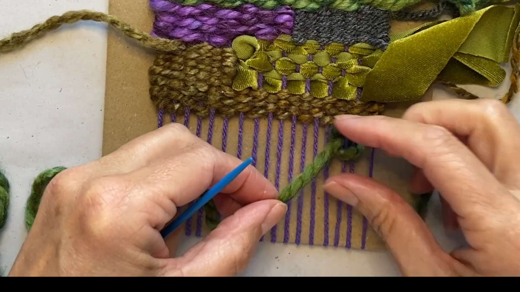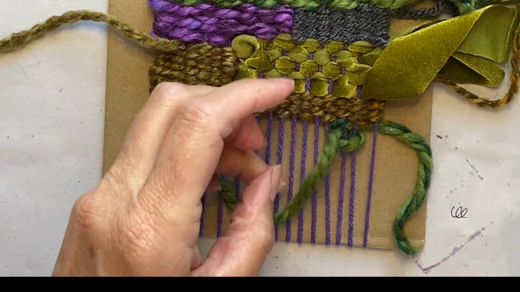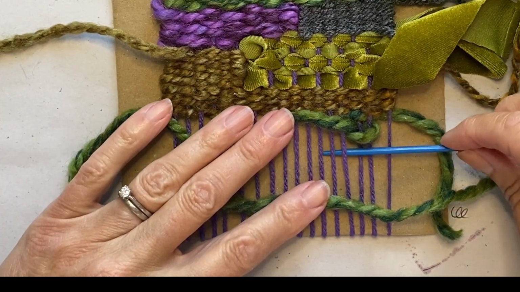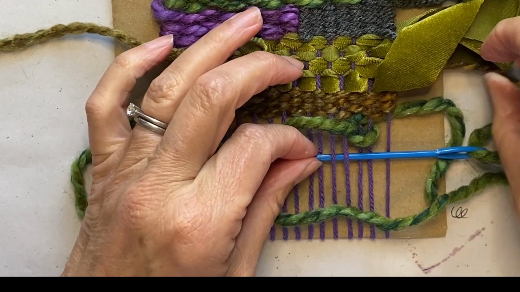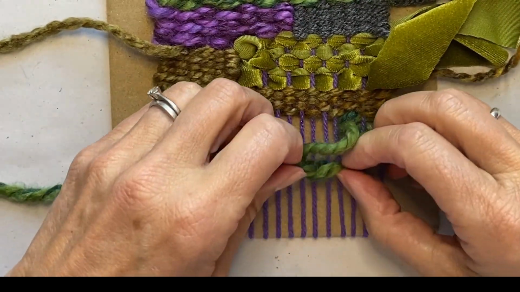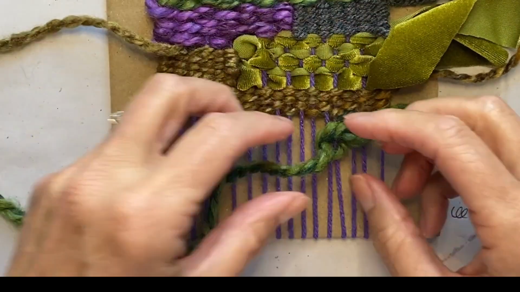And I'm using my chunky thread because I think it can look really fun. I'm making that loop again, going under. I'm going to say it all looks a bit of a mess to begin with. And what I'm doing is I'm not going directly across.